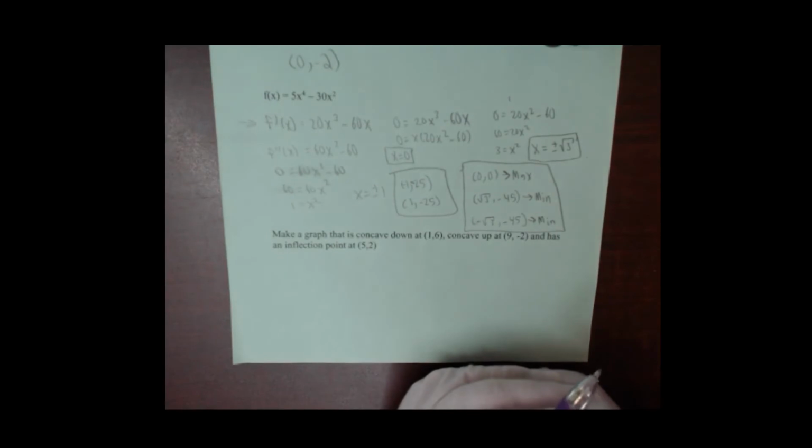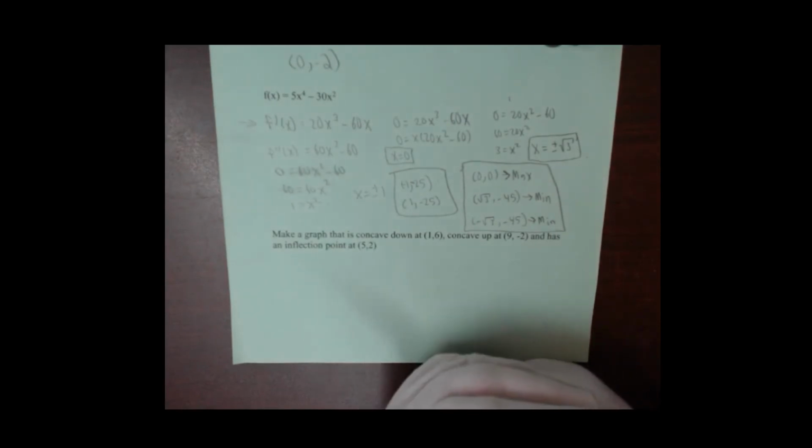All right. I actually think the second derivative test is fairly straightforward once you get the hang of it. If you have any questions, please let me know. We'll do another example, our final one for this section, in the next video.